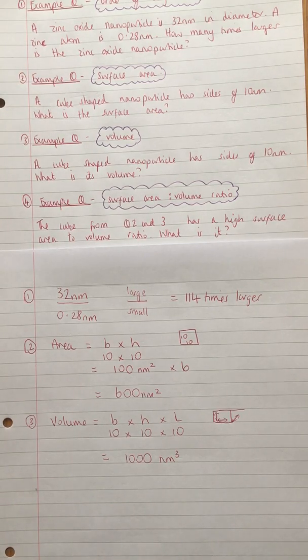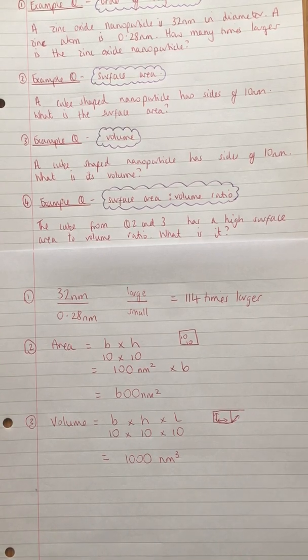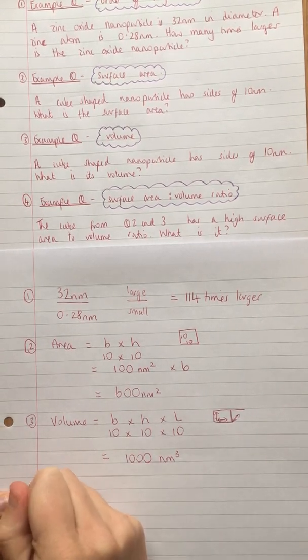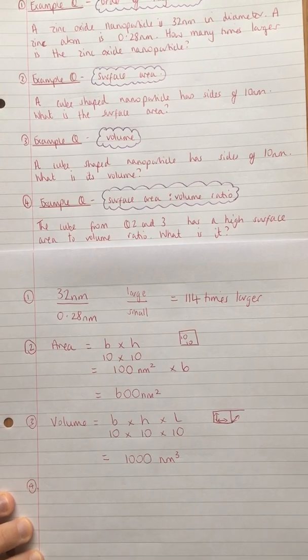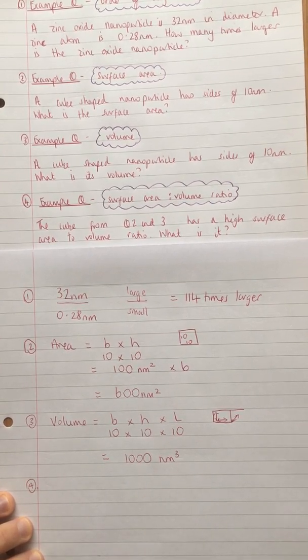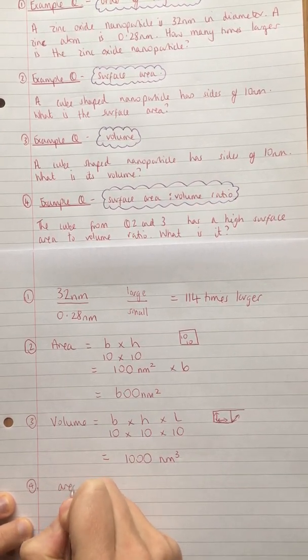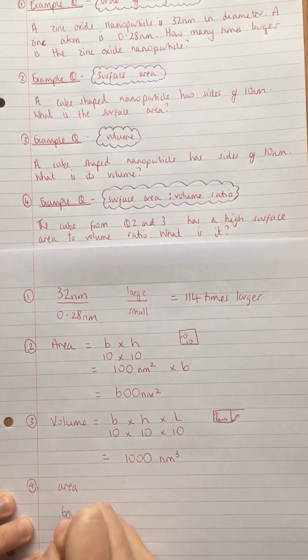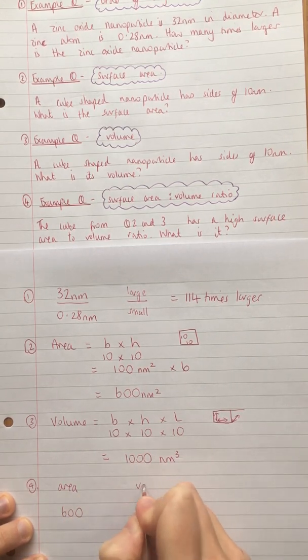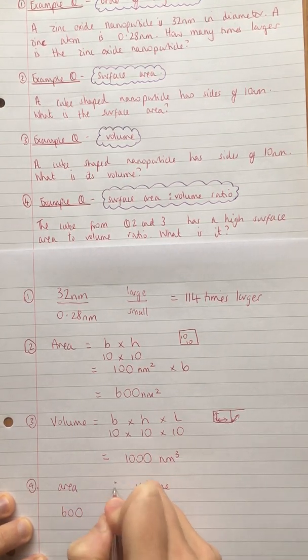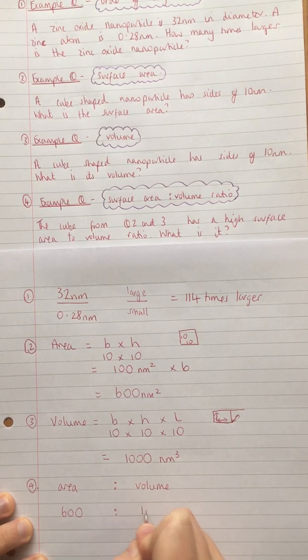And then the final question that you can get asked is to piece it together and say the cube from questions 2 and 3 has a high surface area to volume ratio. What is it? So for question number 4, just checking you can actually see. Yeah. We want to work out the ratio. So what it's saying is that we've got an area of 600 and we've got a volume of 1,000.